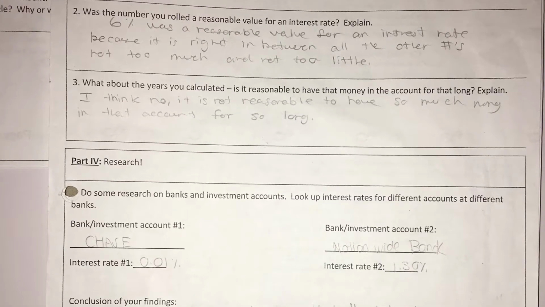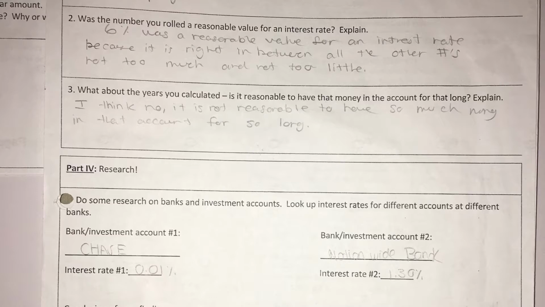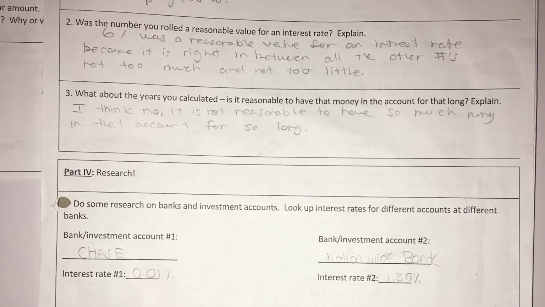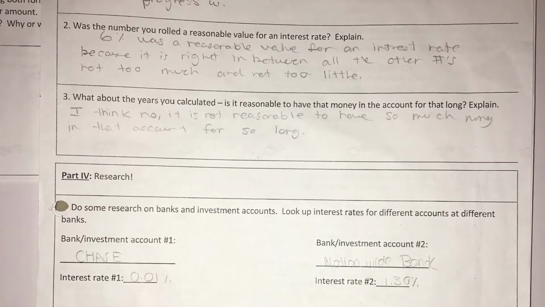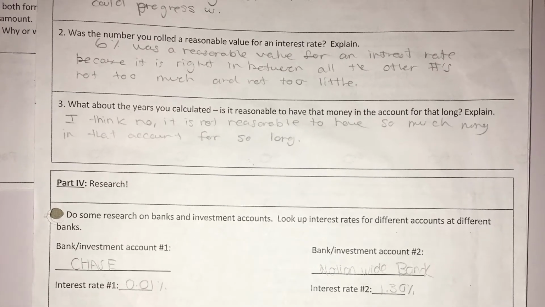Part 3, number 1. I think yes, the number 5 rolls were reasonable because I wasn't investing a lot. It was something I could progress with. Number 2, 6% was a reasonable value for an interest rate because it is right in between all the other numbers, not too much and not too little. Number 3, I think no, it is not reasonable to have so much money in that account for so long.